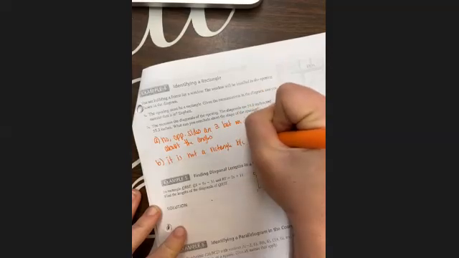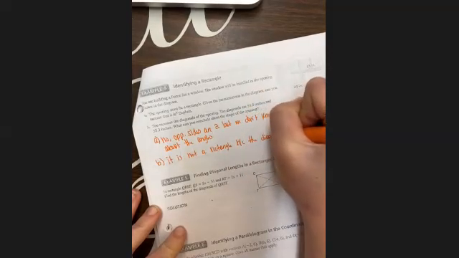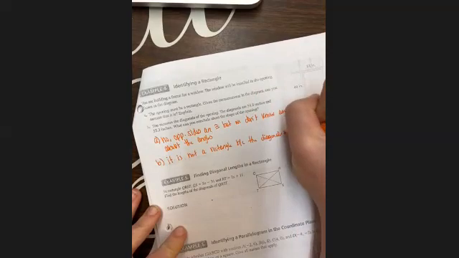Okay, it says you measure the diagonals of the opening, and the diagonals are 54.8 inches and 55.3 inches. What can you conclude about the shape of the opening? You can say that it is not a rectangle because the diagonals are not congruent.